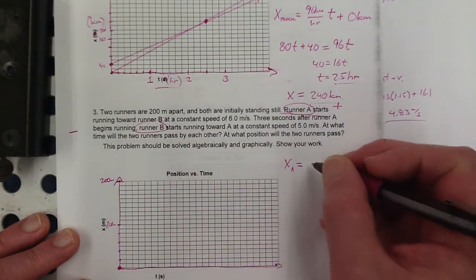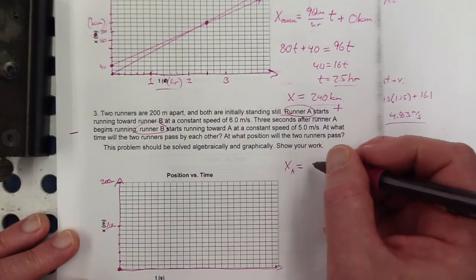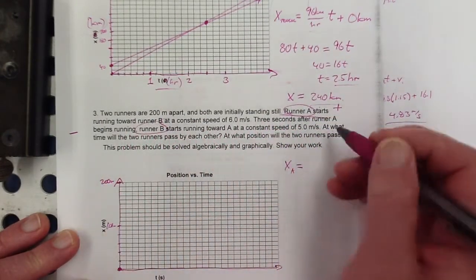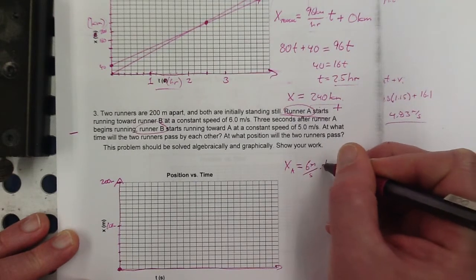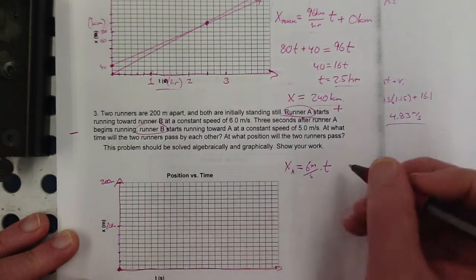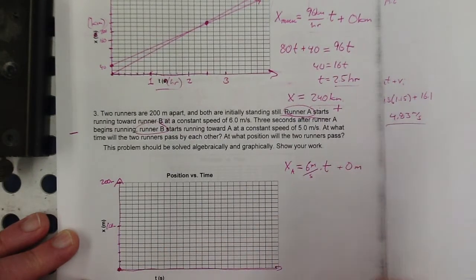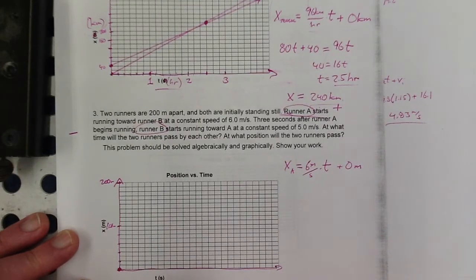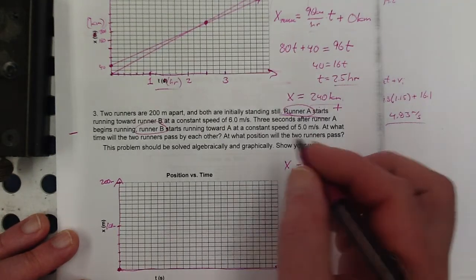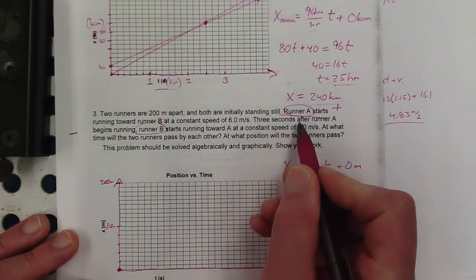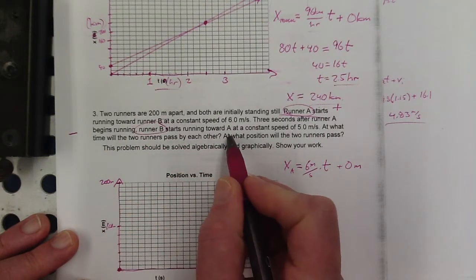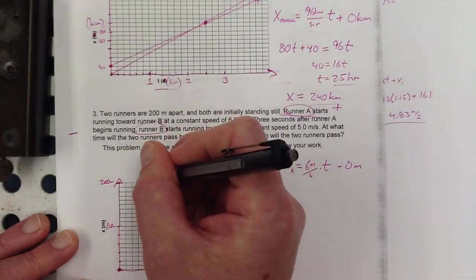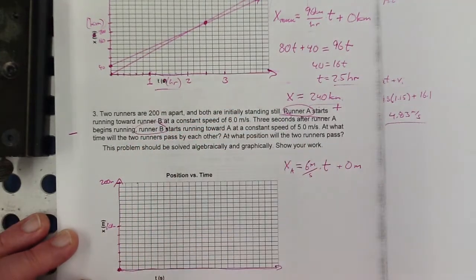Okay, so position of A is equal to the velocity of runner A, which is 6 meters per second, times time, and I'm having runner A start here. So they're going to go here and have a slope of 6, but I haven't decided about the scaling yet, so not sure how that's going to work. 3 seconds after runner A begins running, runner B starts running toward A. So like 3 seconds later, they start running.